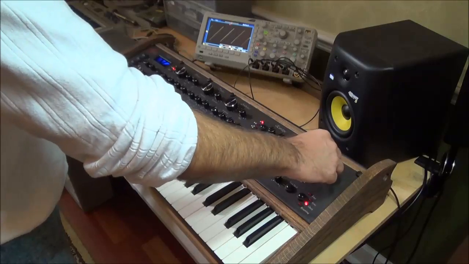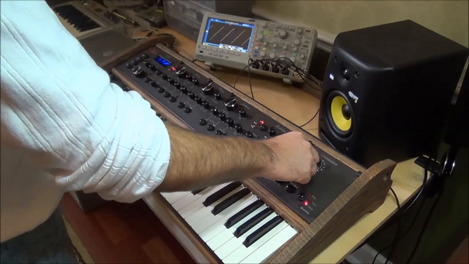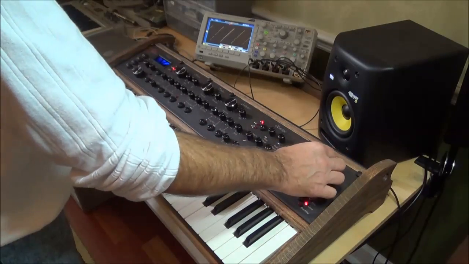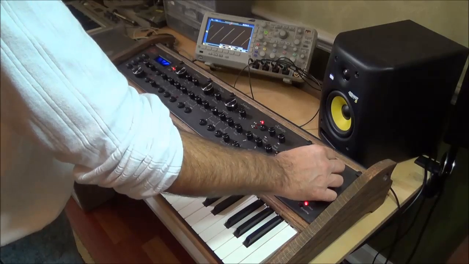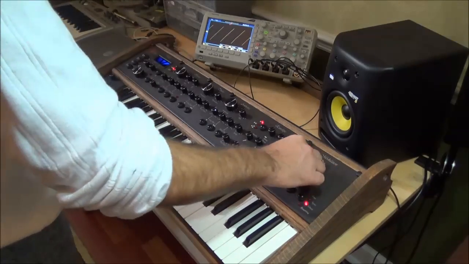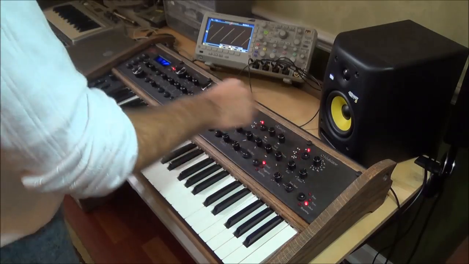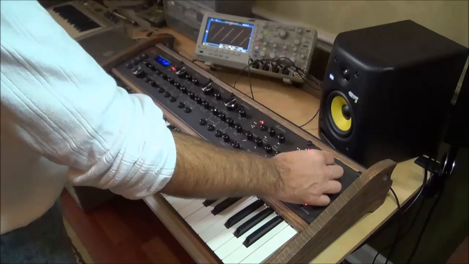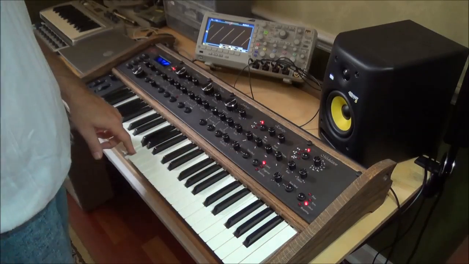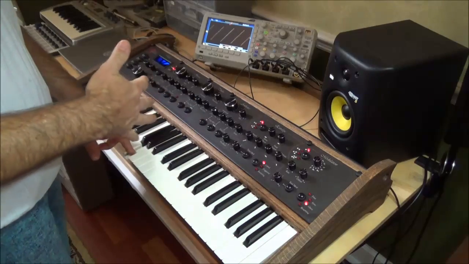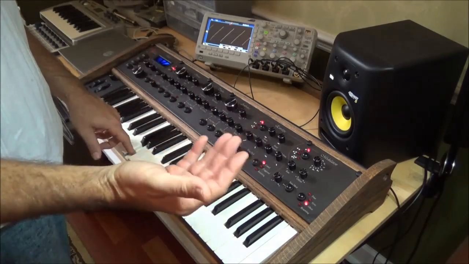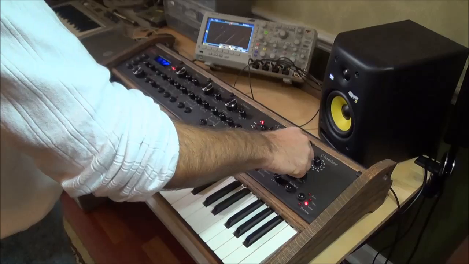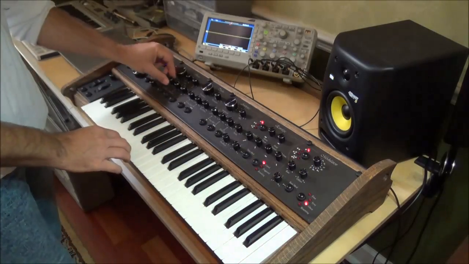Show you the different waveforms. Let me slow it down. Down, up, square, triangle, sine, random, and there's also a random slope. So instead of just giving you a random number, it gives you a random voltage, it gives you a random slope, which is kind of a nice little thing. Okay, let's turn that off.